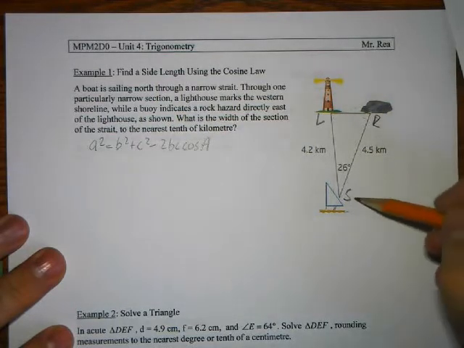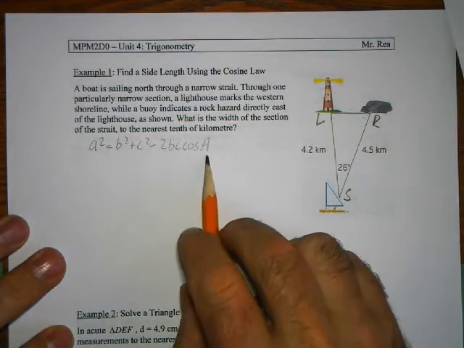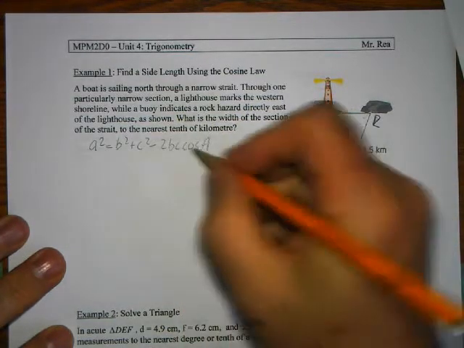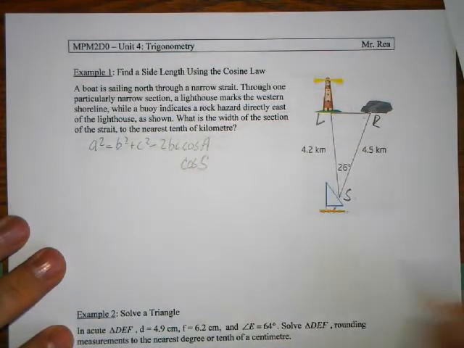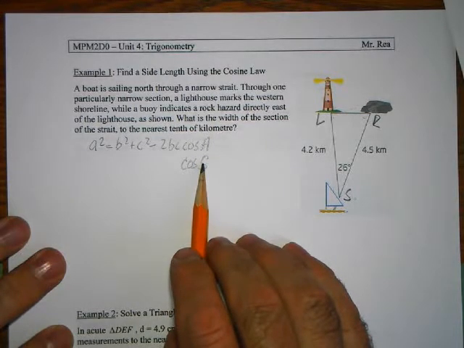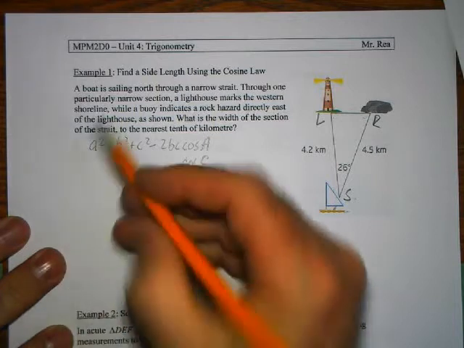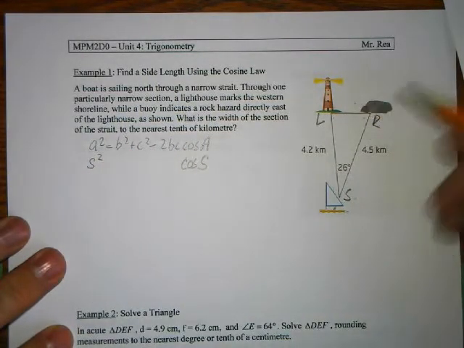We have to be able to put this in the equation, obviously. So that S there is going to replace the angle A. So it's cosine S. And since that A got replaced with the capital S for the angle, this little a gets replaced with the little s, so basically that side over there.